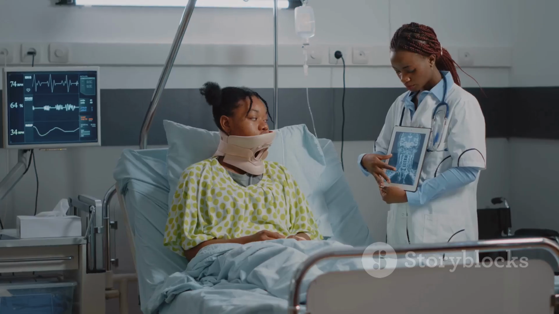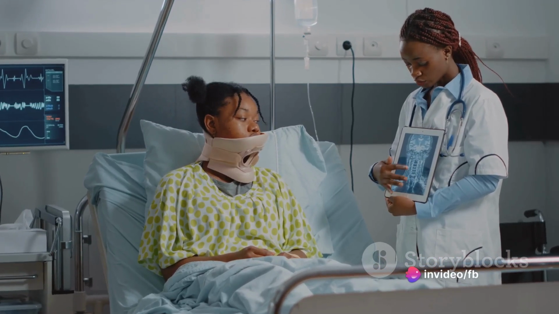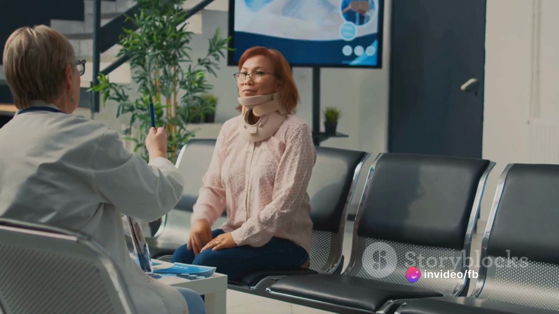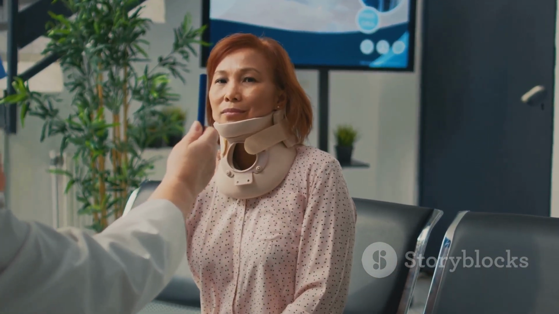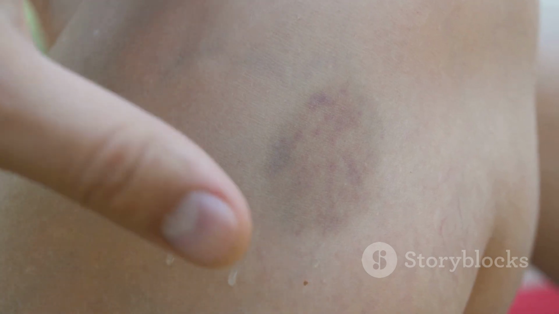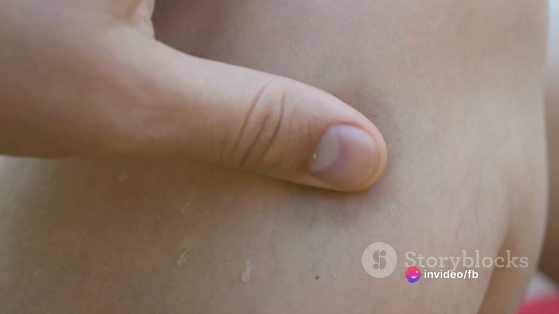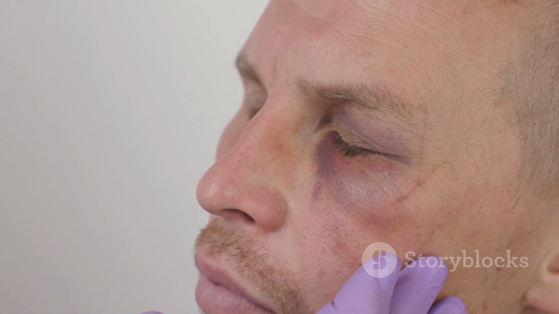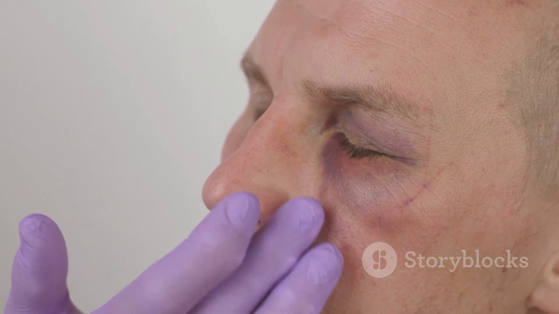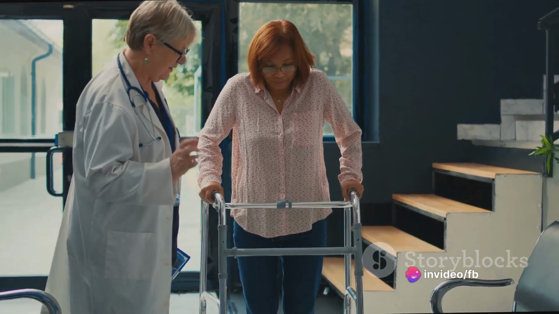Next, swelling in the area of the fracture is a common occurrence. This is your body's way of protecting the affected area and initiating the healing process. The swelling can range from mild to severe, depending on the extent of the fracture. Accompanying the swelling, you might notice bruising around the area. It's the result of blood from the damaged blood vessels pooling beneath your skin. The bruising might not appear immediately after the injury, but don't be surprised if it shows up a day or two later. Another typical sign is the inability to move the affected limb.